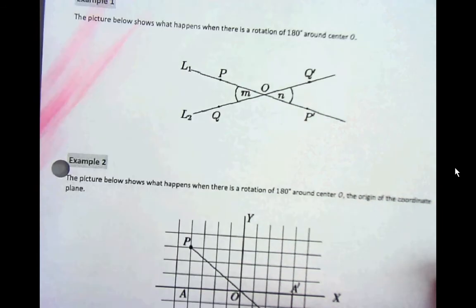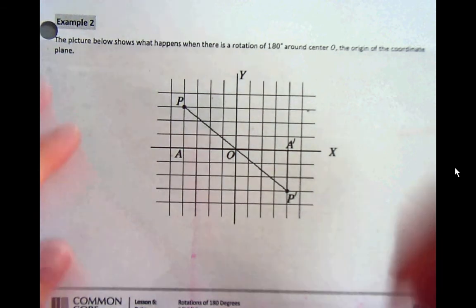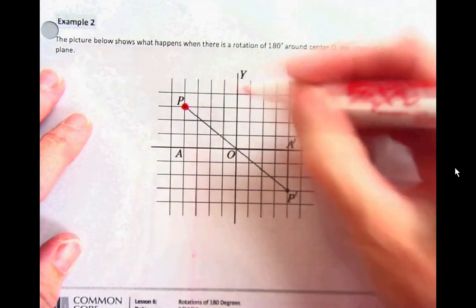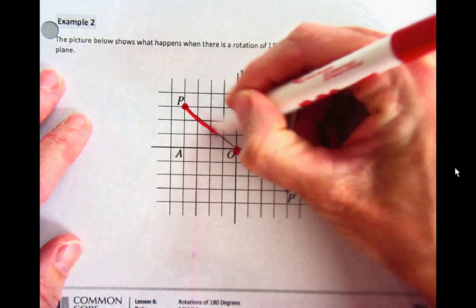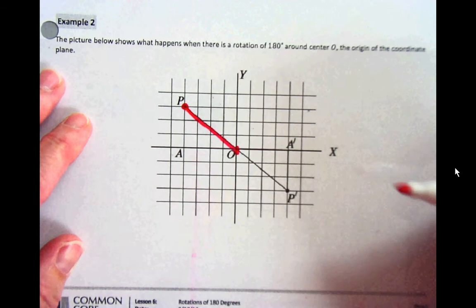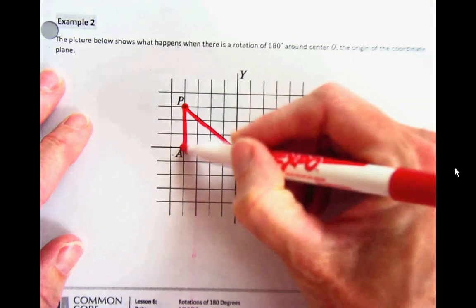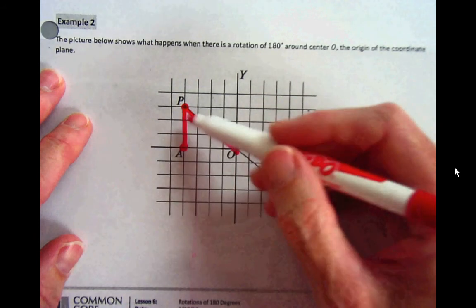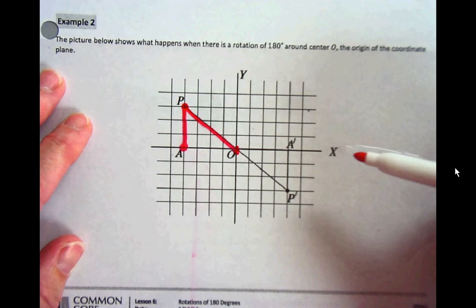Using our transparency again, if we trace over P, and O is our origin, we have this line segment. Notice that if we drop down, it's also going to form a point A on the x-axis.